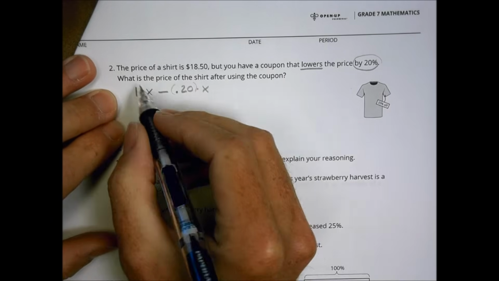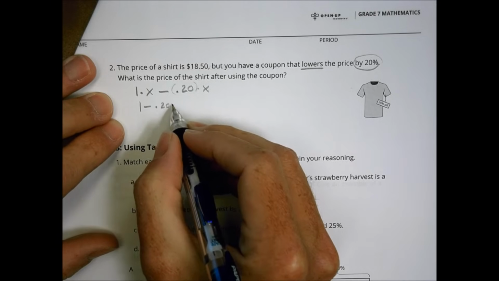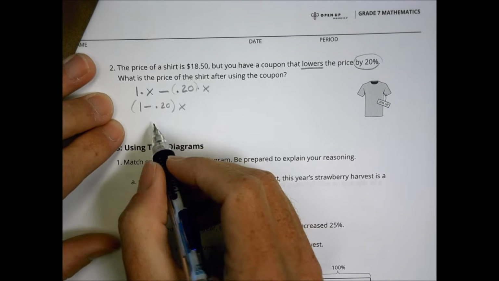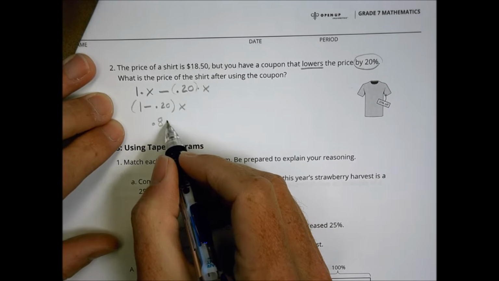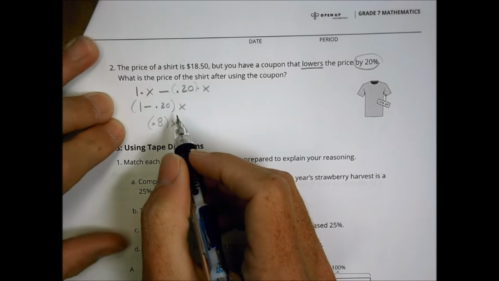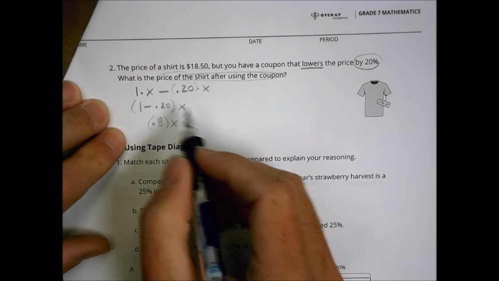So now using that distributive property again, I do 1 minus 0.20 times X. 1 minus 0.2 is 0.8 X, and that becomes my equation to find out what the price of the shirt's going to be after using the coupon.